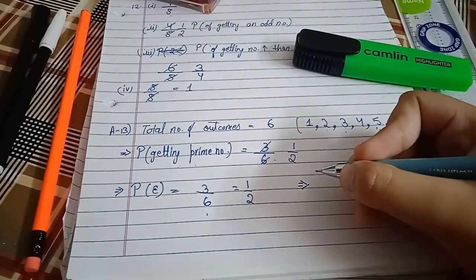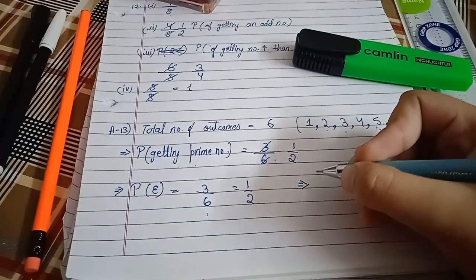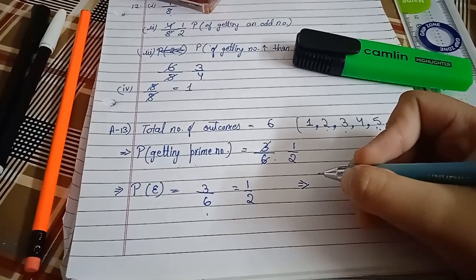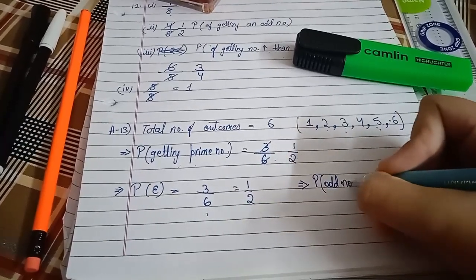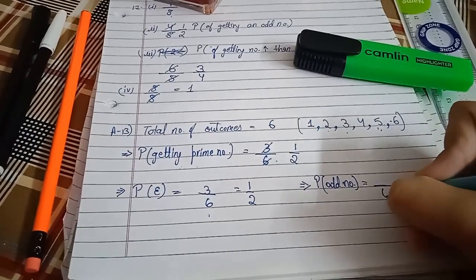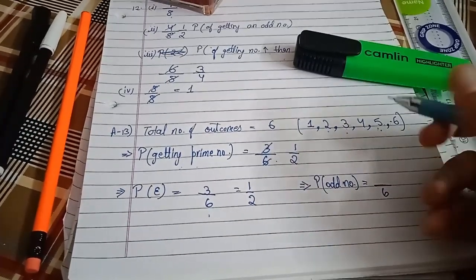Now the third and last part of the question is an odd number. Probability of getting an odd number is equal to, total number of outcomes 6. Now how many odd numbers are there?